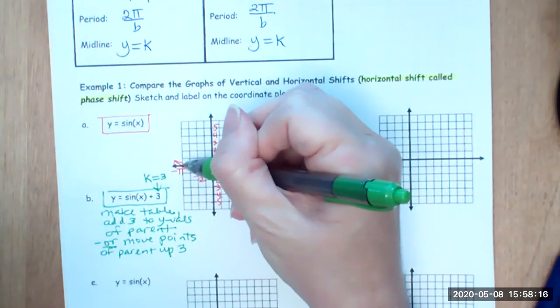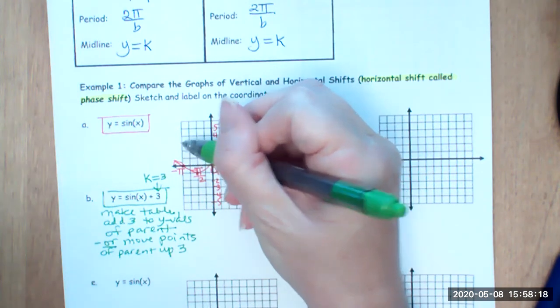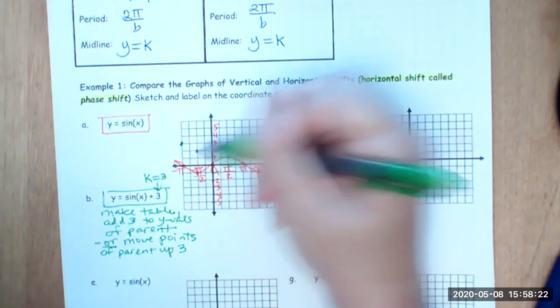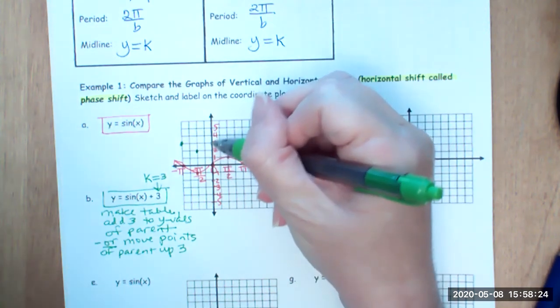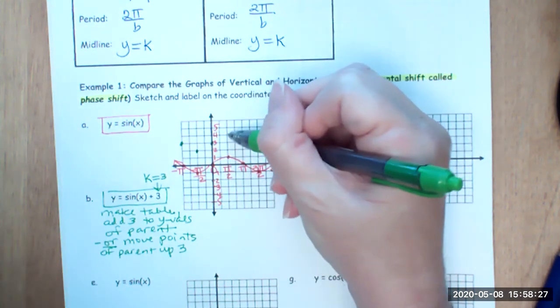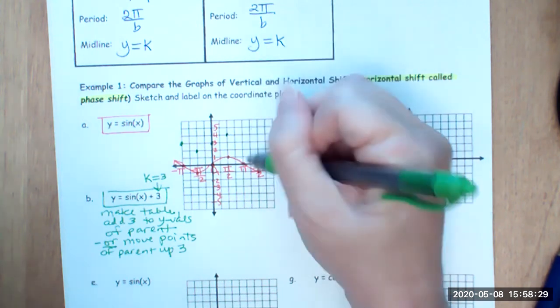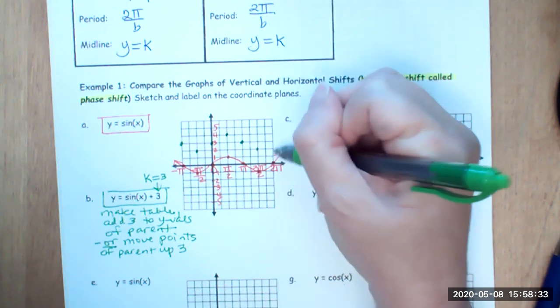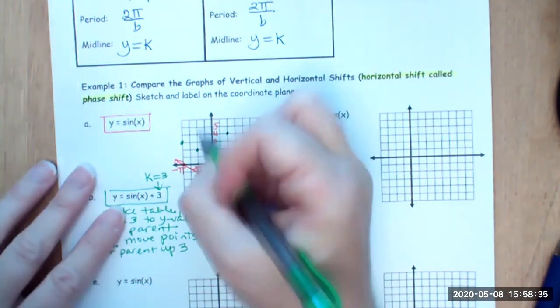So I can take this point and count 1, 2, 3, and do the same for each of the other points.